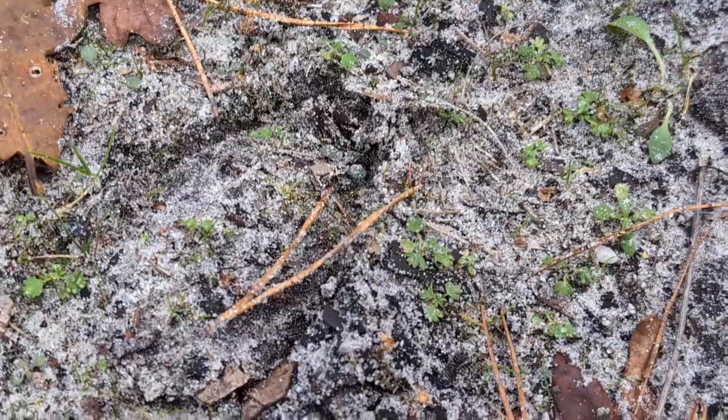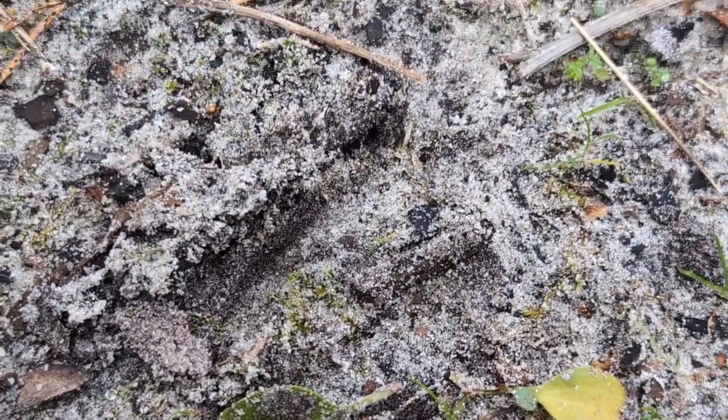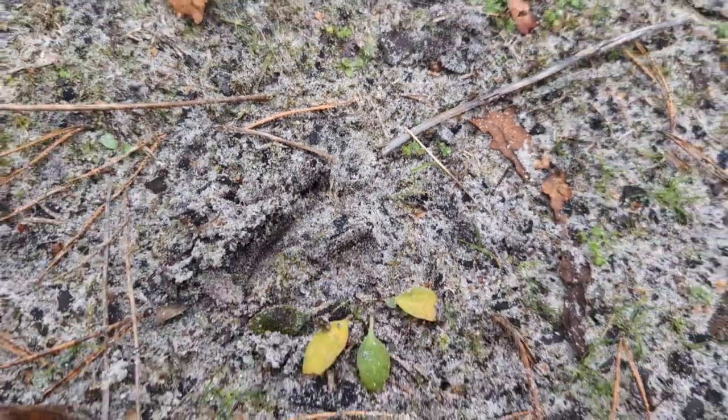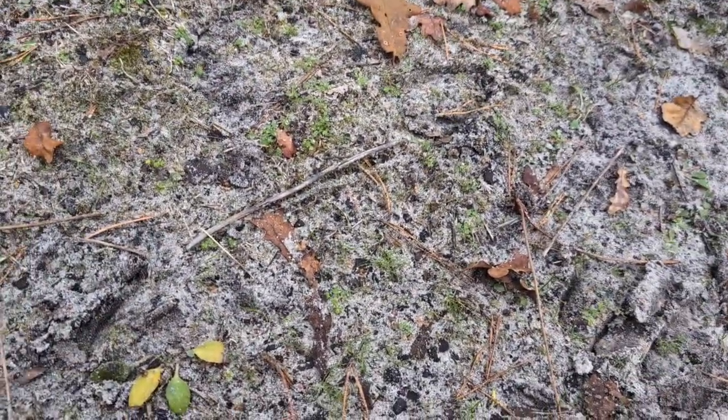Sometimes it's useful to go back and forth on a trail, on a path, on a dirt road, in order to recognize or identify or spot the tracks that you may have missed on the way in.